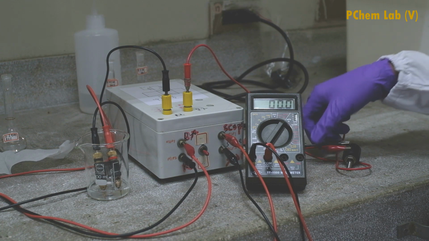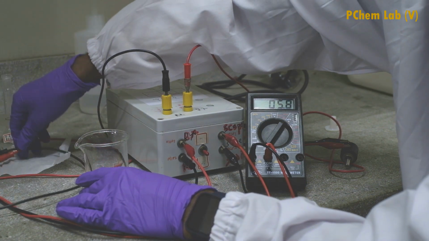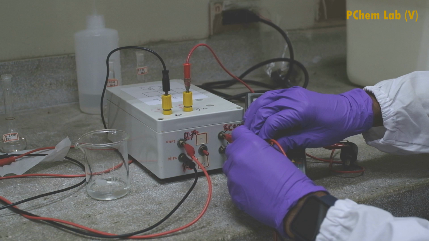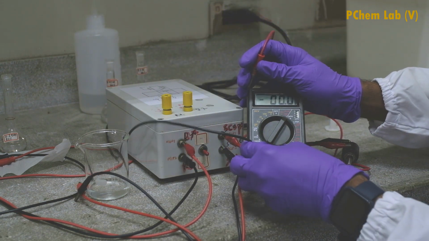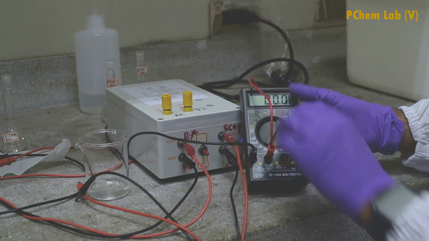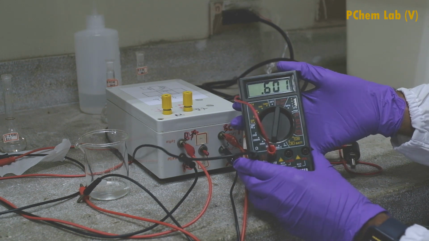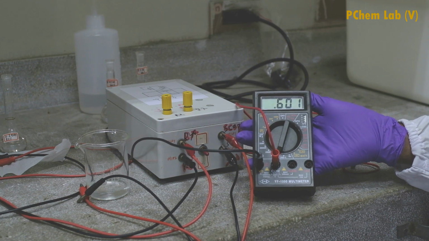Now I am going to check the resistance value of the variable resistor. First, remove the conductivity cell. Then I am going to connect the 2 pins of the variable resistor to the multimeter. First, remove these 2 pins and connect the variable resistor to the multimeter. Then you can measure the resistance value of the variable resistor. You can see now the resistance value is 600 ohms. Using the resistance value of the KCl solution, you can calculate the cell constant.